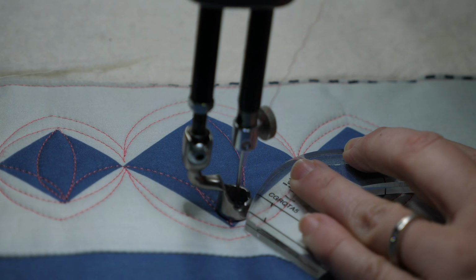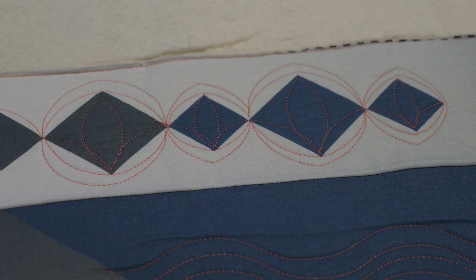Once I'm done with the blocks and the echoing, if I want, I can add some more filler around the outside. It really just depends on the look that I'm going for. I love how it adds a curvy look to those geometric blocks.